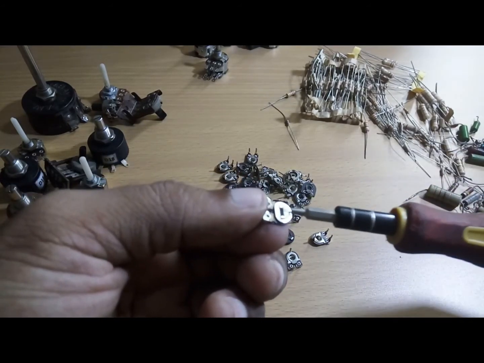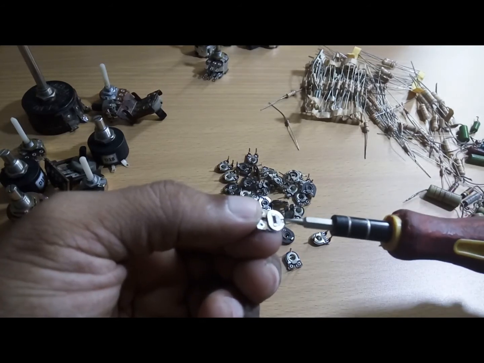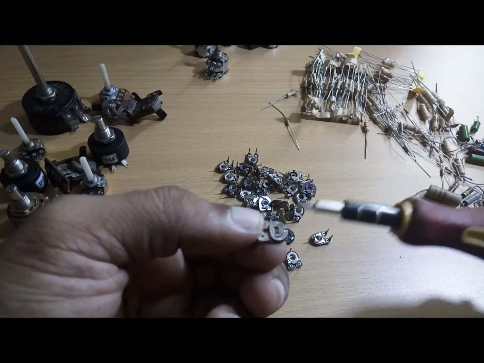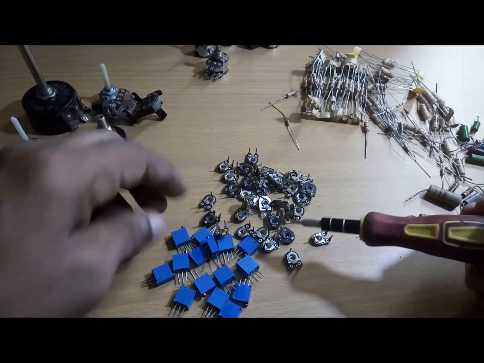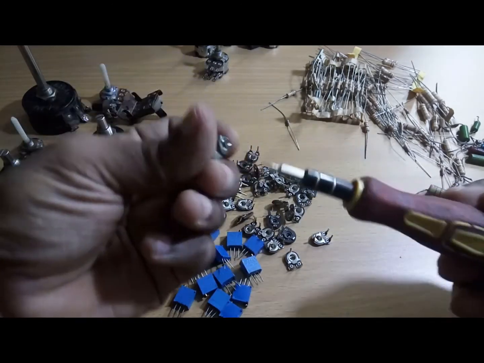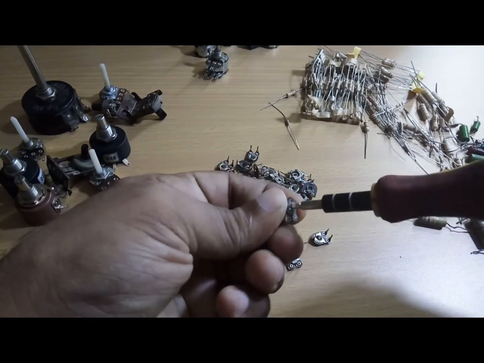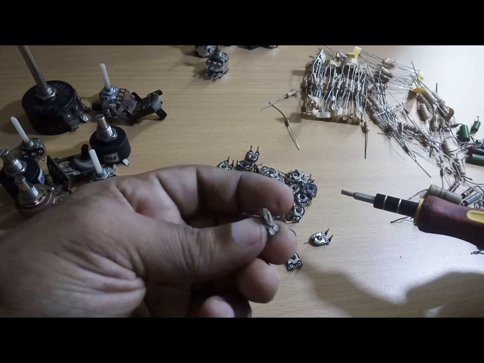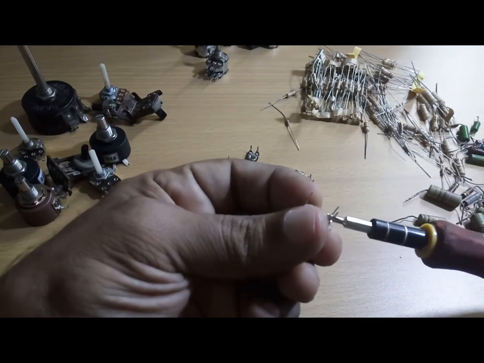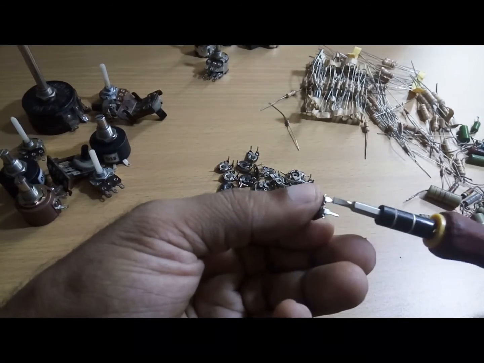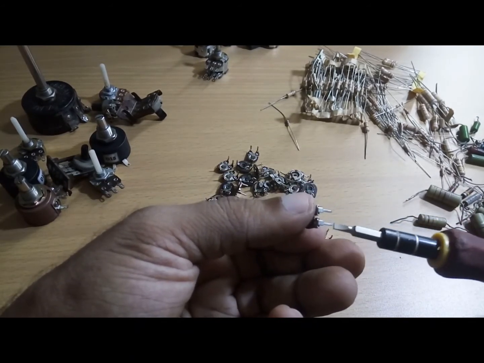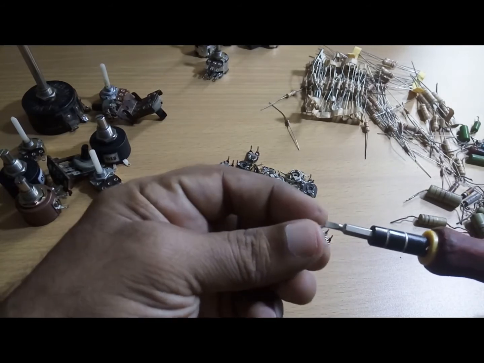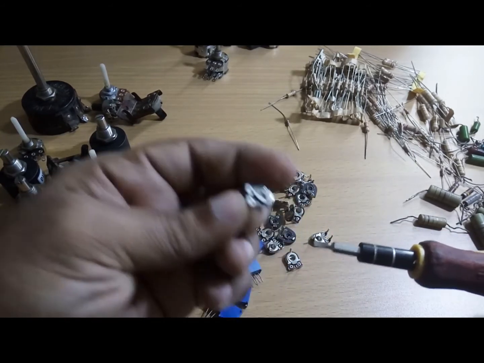This is the slider notch. This is the notch where you will be able to know the position. So these are the preset or trim pot resistors. These are different trim pot resistors. It has three terminals. These are the three terminals of this trim pot or preset resistor.